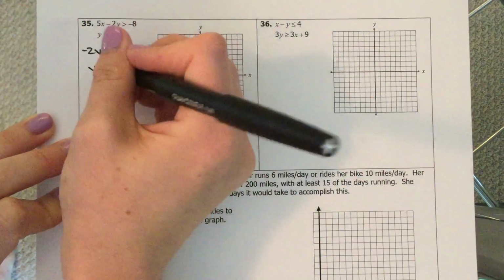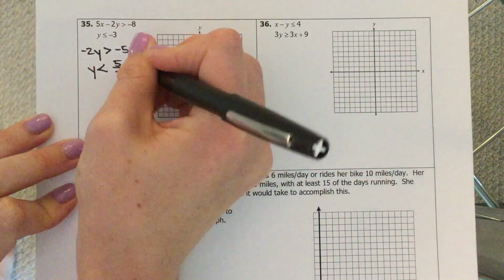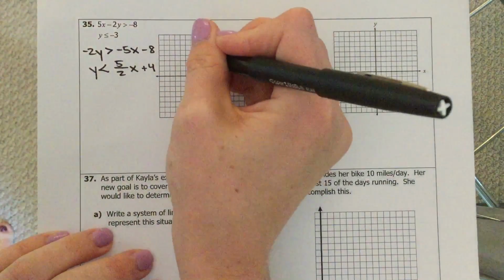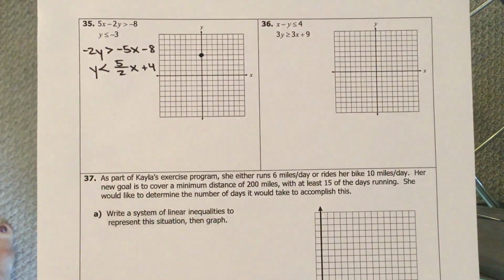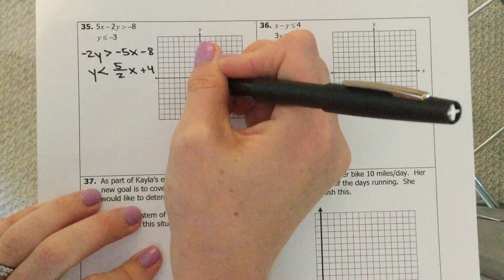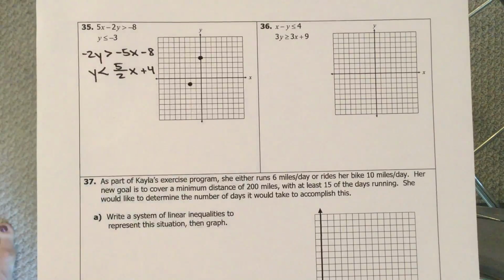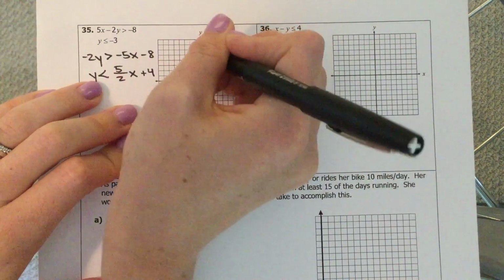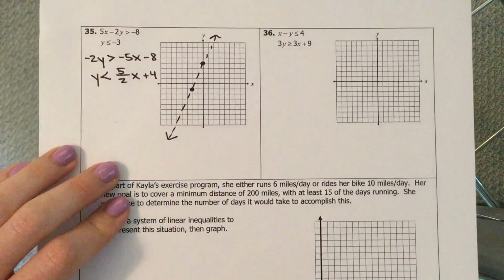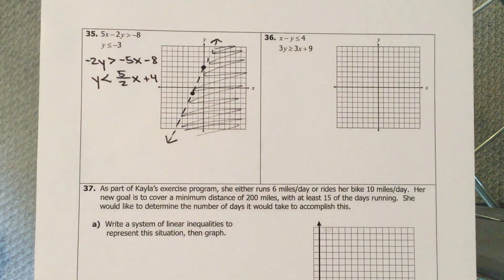Negative 5 divided by a negative 2 is a positive 5/2, and negative 8 divided by a negative 2 is a positive 4. Okay, so let's start with our y-intercept at positive 4, and then the slope is 5/2. So I run out of space this way, but I could go down 5 and to the left 2 to get my point. It's a less than, not or equal to, so I have a dashed line, and then the less than part of it means that I would be shading down. Okay, and then this is a system, so I have 2.